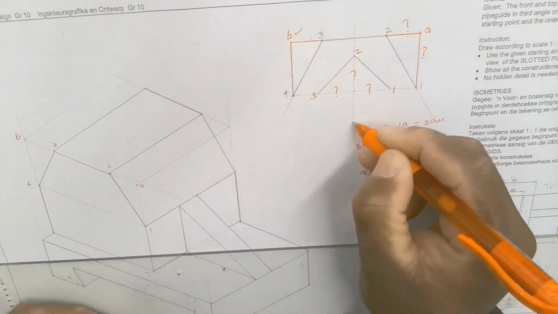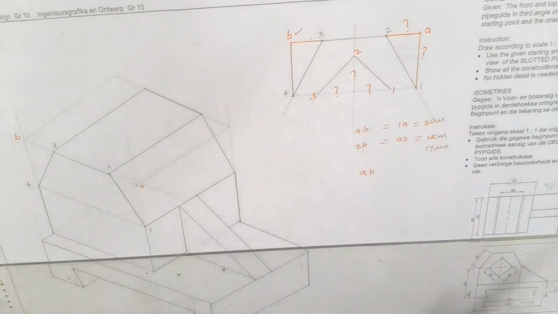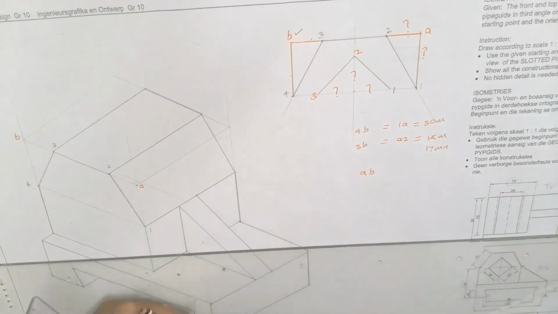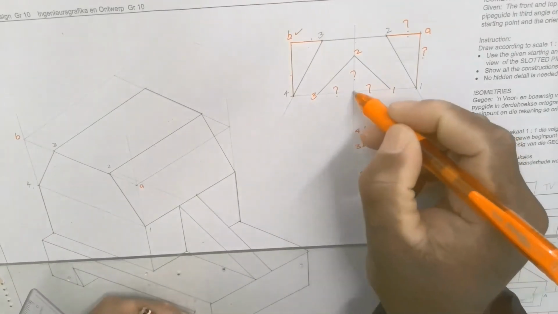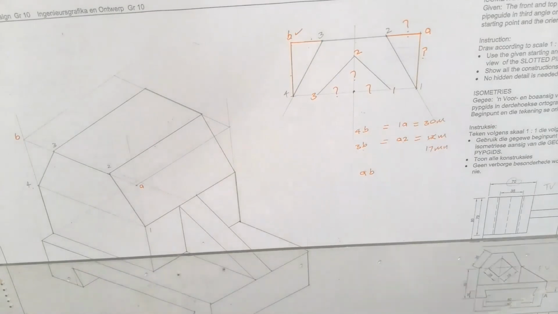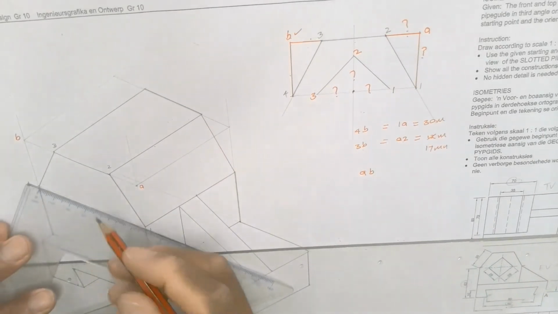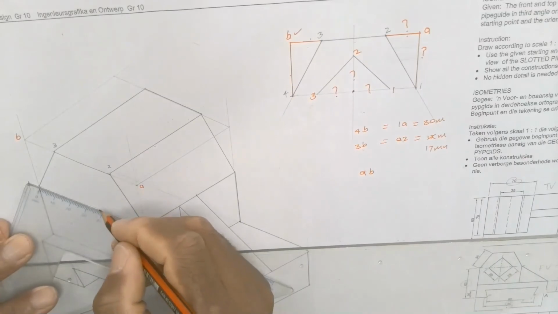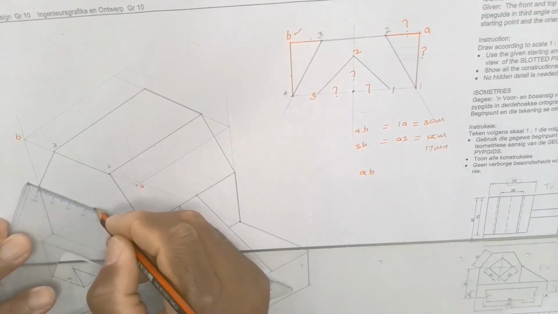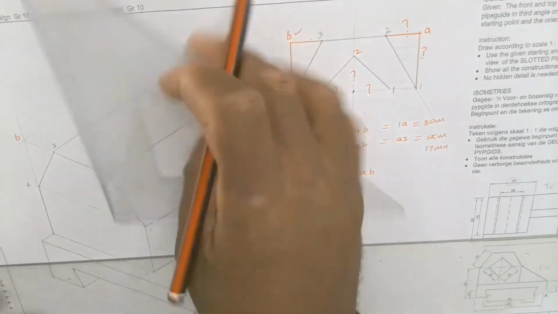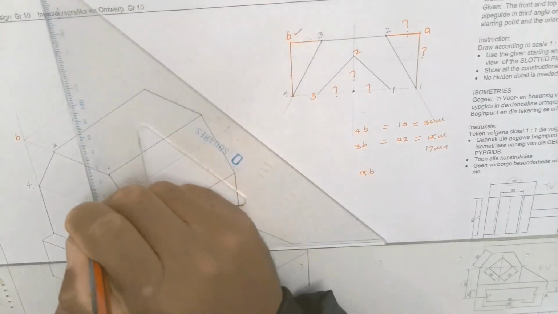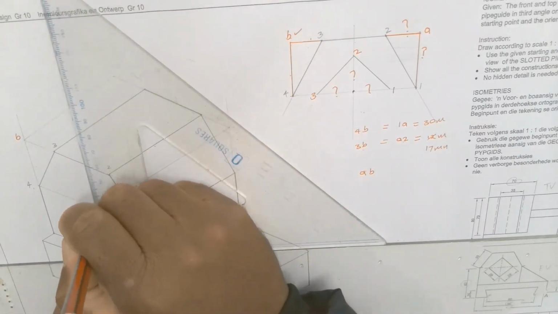Remember there's 4 here at the bottom which I did not draw. Okay, so we need to get this center, this midpoint here, onto our isometric drawing, which is how much? Which is 35. So I'm going to measure 35. That is 35. Then I draw a vertical line on this midpoint here.